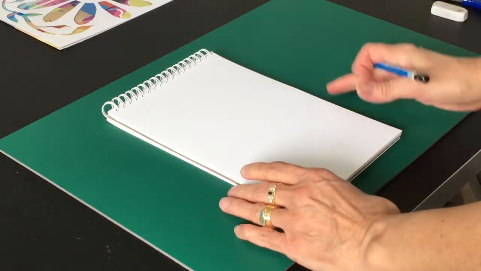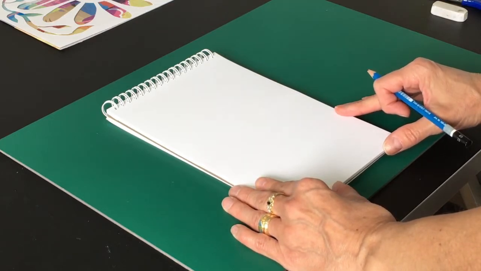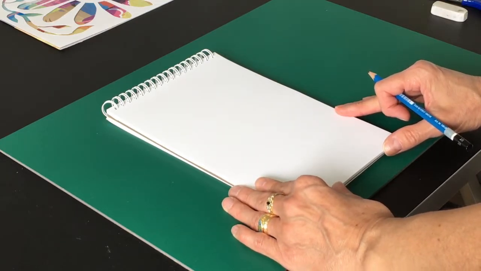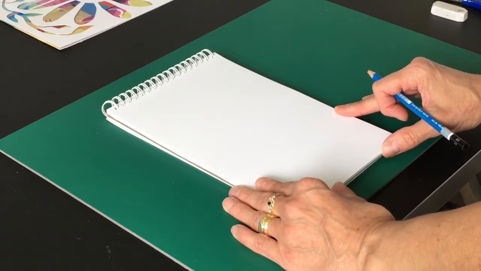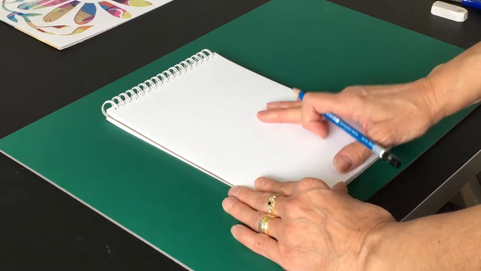First, you're going to plan out the design for your stencil, paying attention to the balance of positive and negative space. You can have a car, flowers, food, whatever you like. Do this in your sketchbook.